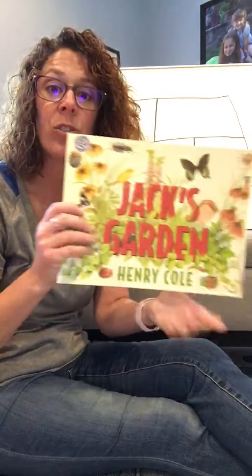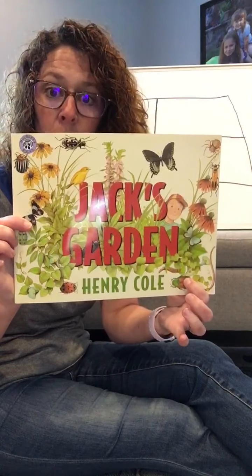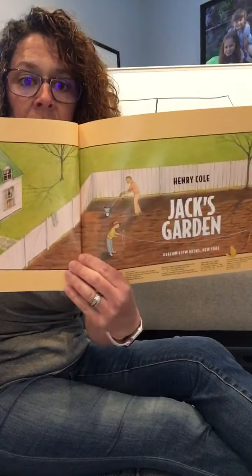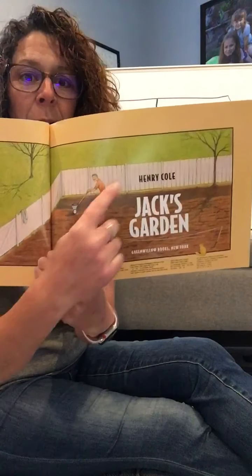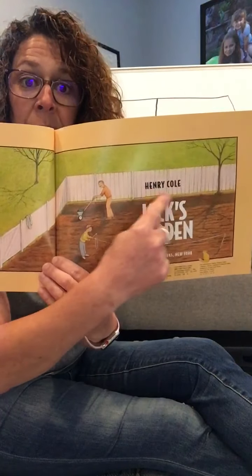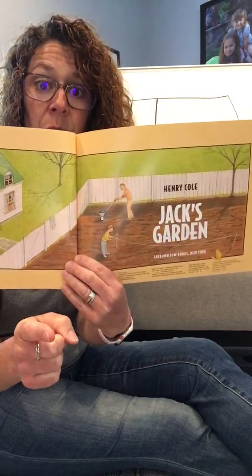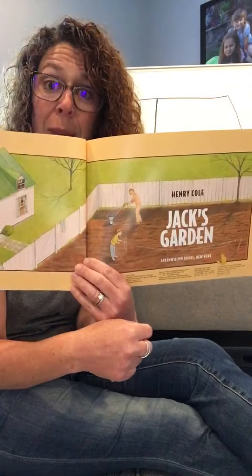Here we go. Jack's Garden by Henry Cole. This is not informational text. This is a fiction story. Jack's Garden by Henry Cole. There's one name there. That tells me he's the author and the illustrator. He wrote the story and he drew the pictures to match.